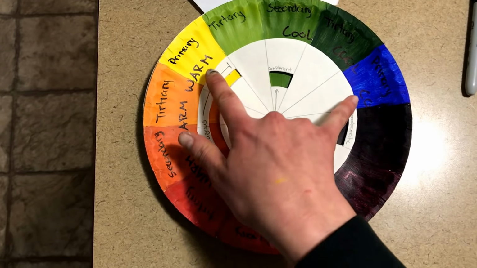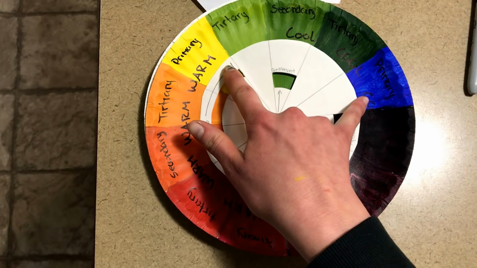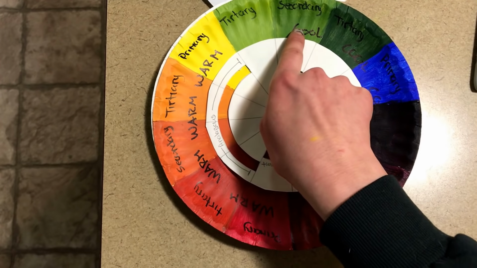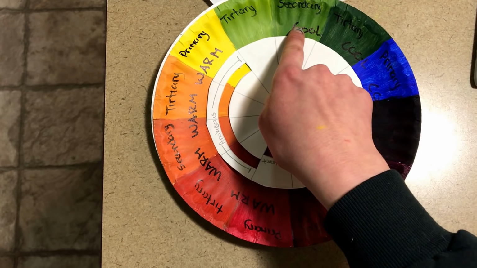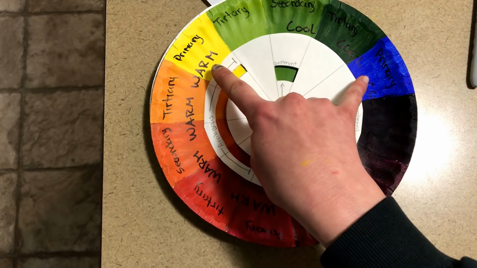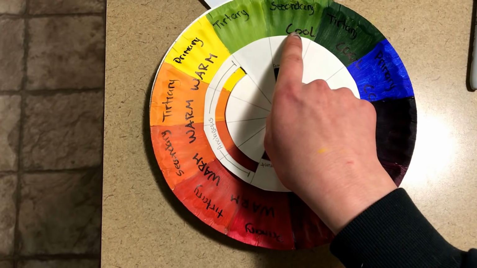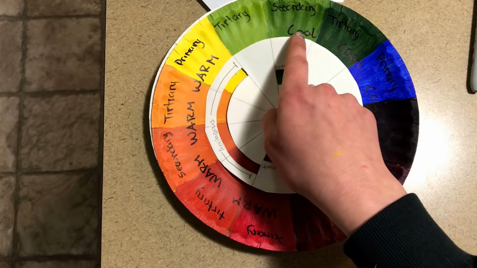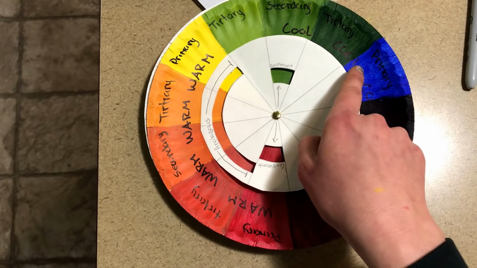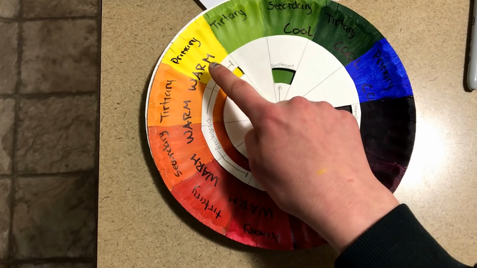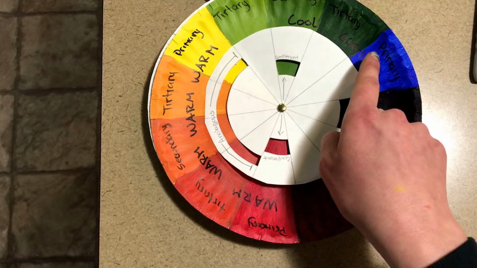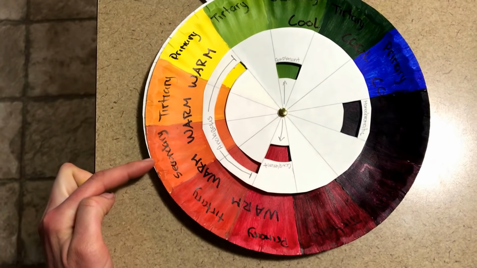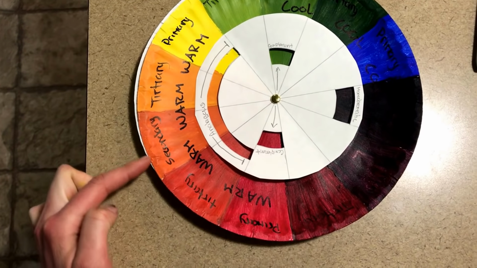Notice also that if I take yellow and blue and drag them into the center, the color that's created is green. So we remember that we make green by mixing blue and yellow by heading to the right and left and finding the first primary color that we bump into on either side.